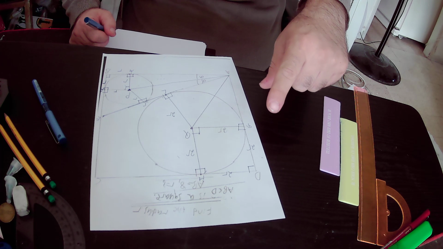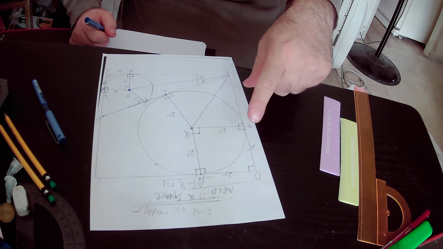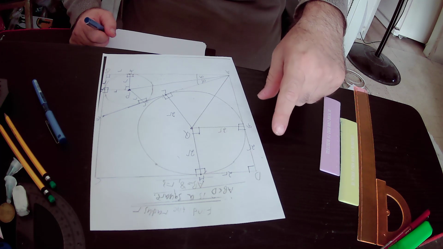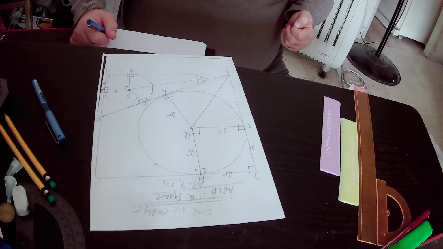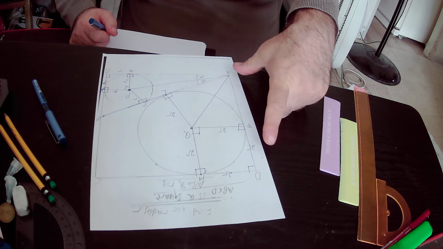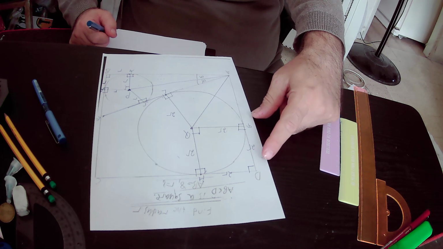Okay, so quadrilateral DHGQ is a square with side DG that equals 2R. And here actually we know that AD equals 8 units and DG equals 2R.